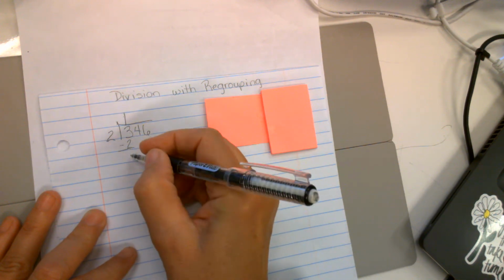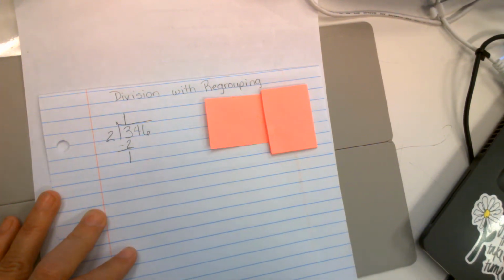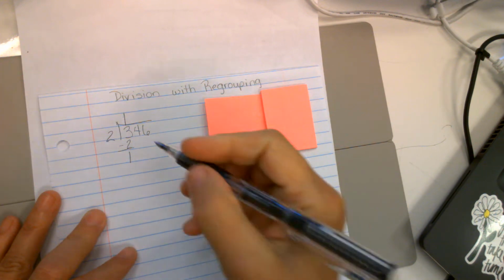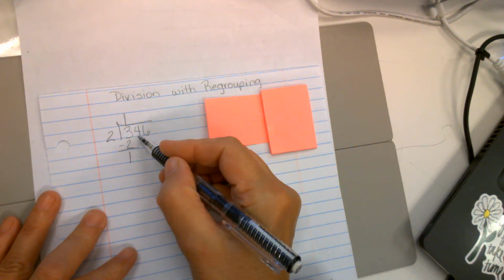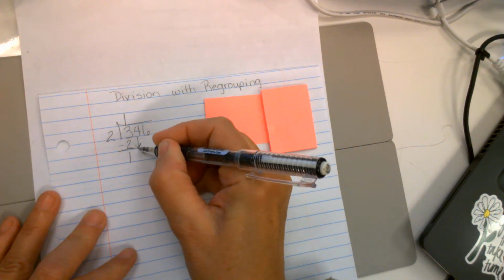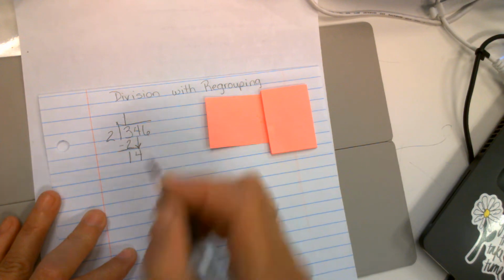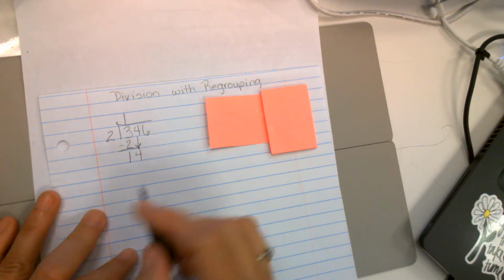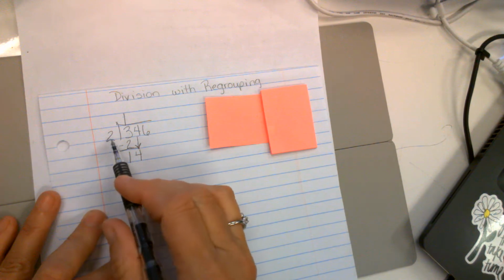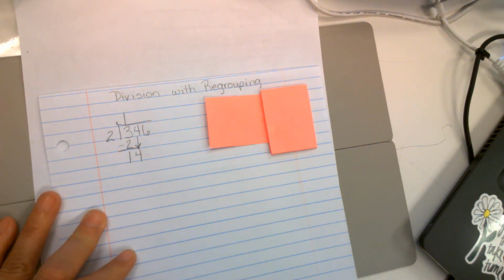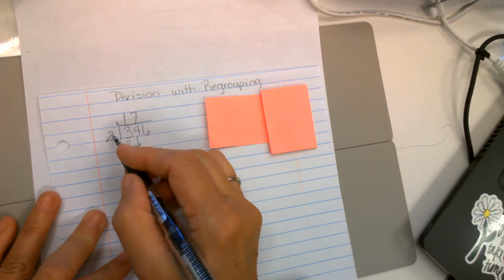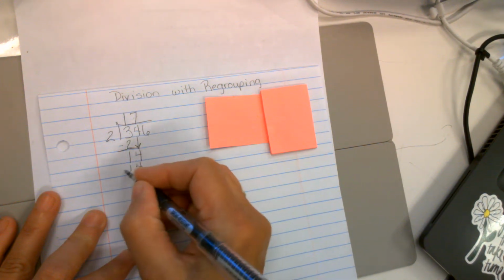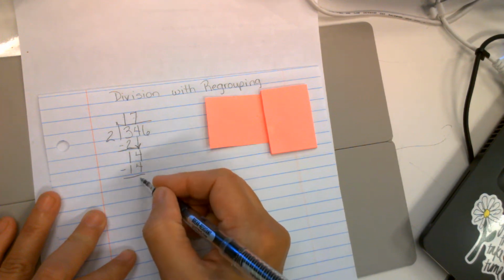So 3 minus 2, I subtract it out because remember, division is repeated subtraction. Okay, so when I subtracted that, I got 1 left over. Now I go to my next number, I bring it down, and so I put it right here. So now I have 14 because I had that 1 left over. So how many groups of 2 can I take out of 14? Well, I know 2 times 7 is 14. So 7 times 2 is 14. So I'm going to subtract out 14 and I get 0.